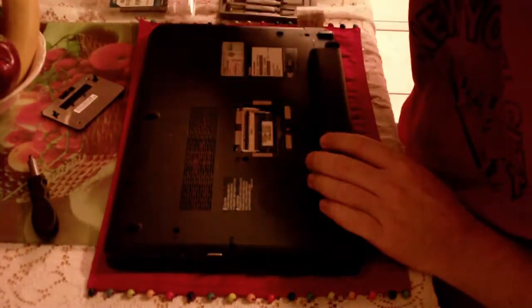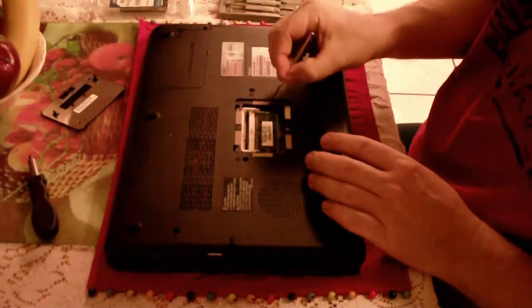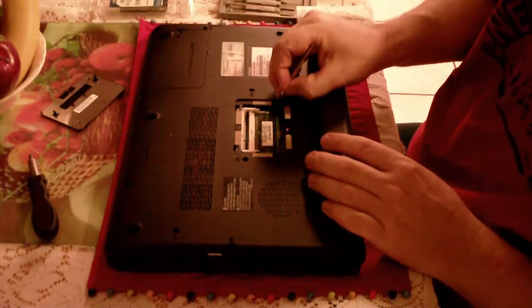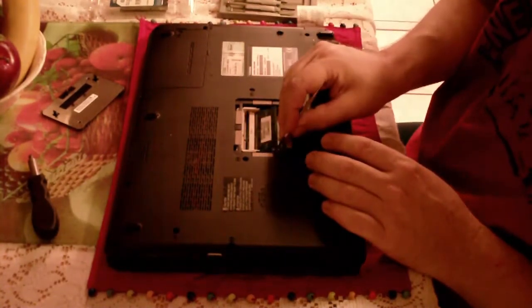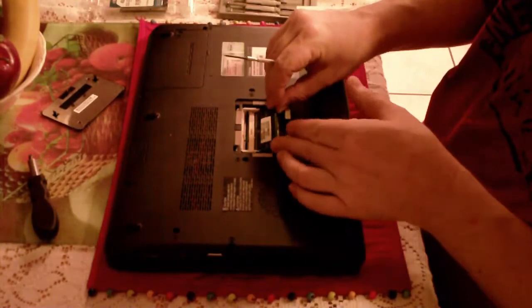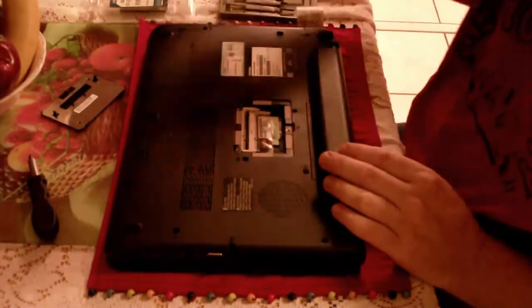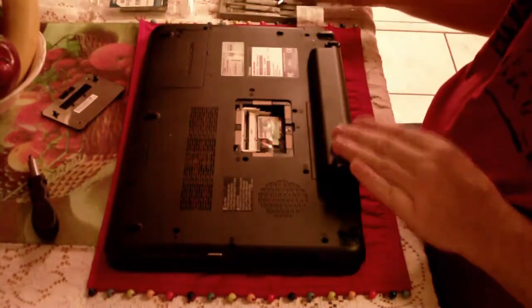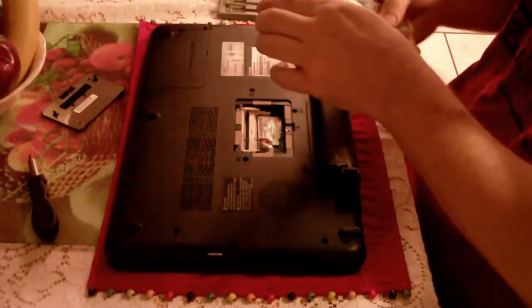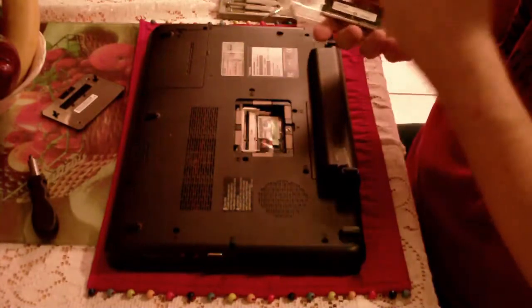Alright, so that's one we pulled out. I'm going to do the same thing here. I'm just going to gently push this to the side and gently push this to the side, and it just pops up. And there's 2. So you can see I have 2 empty slots now. I'm going to put the upgrade memory in.